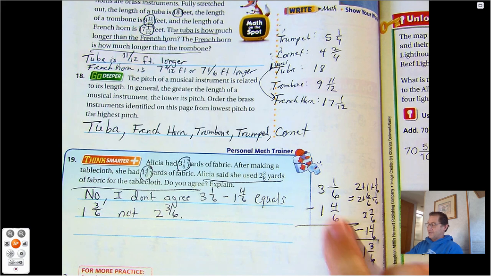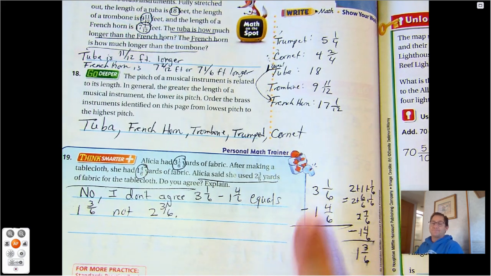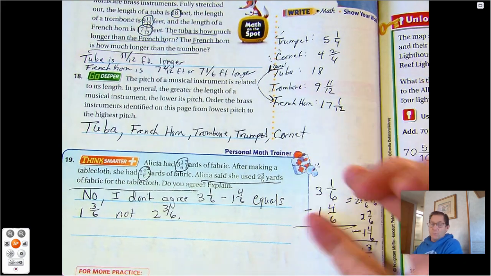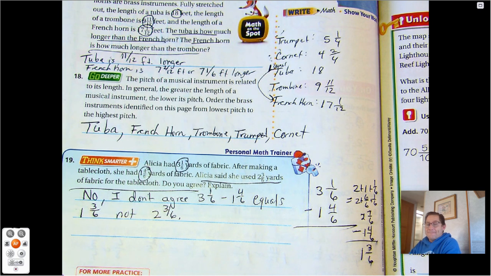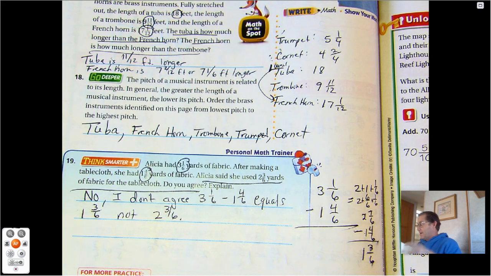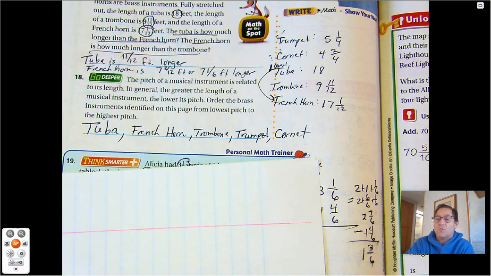I'm going to assume that Alicia didn't rename the 3. And she just went 3 take away 1. Okay, and you can't do that. All right, so that's it for lesson 7.8. Our next lesson will be on fractions and properties of addition. So until then, may the numbers always be in your favor.